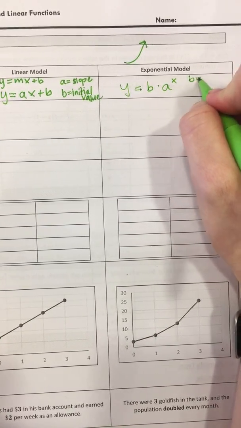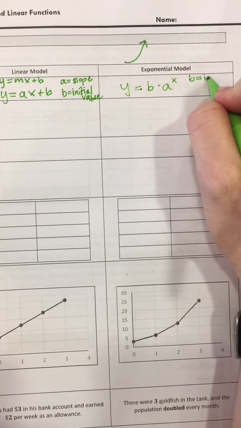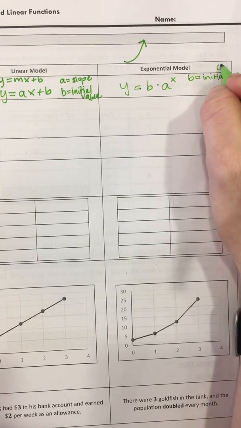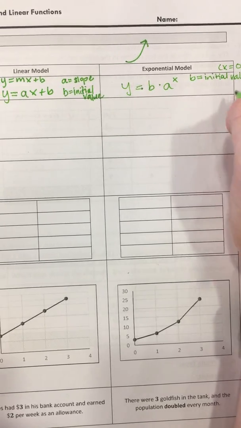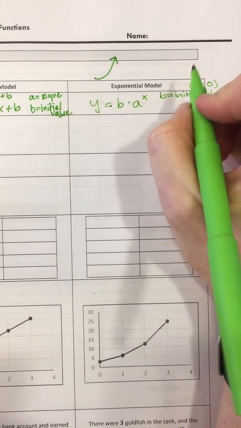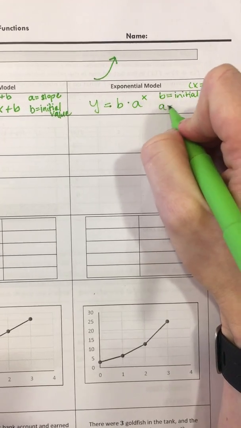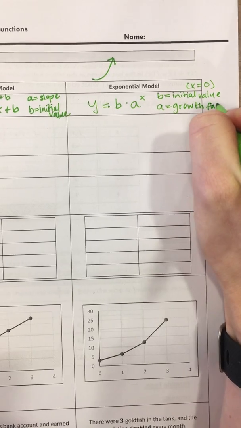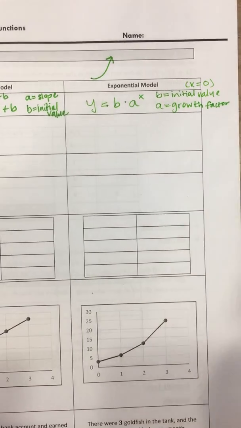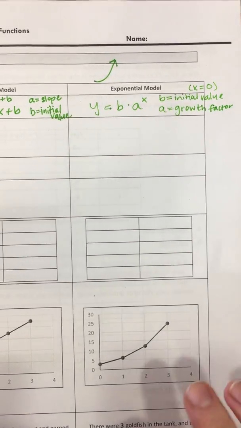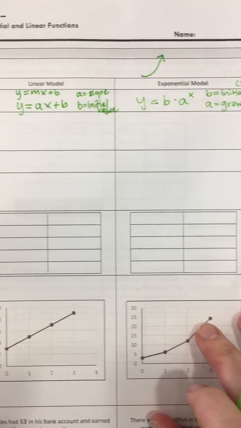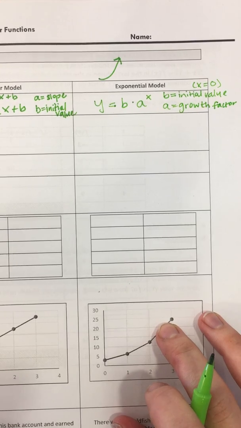Now b is still, just like over to the left, the initial value, or when x equals 0, so the starting point. And a is still the growth or the slope, but for exponentials I'm going to use the growth factor. That could be going down or up, but it's some sort of growth factor. Make sure you get all of that down.